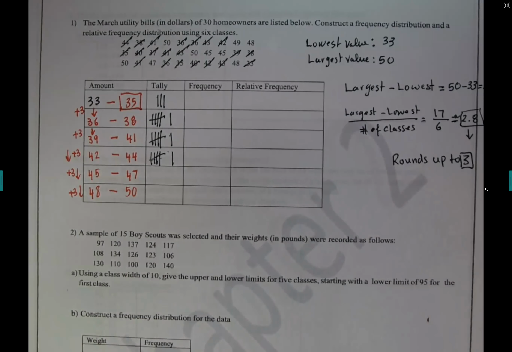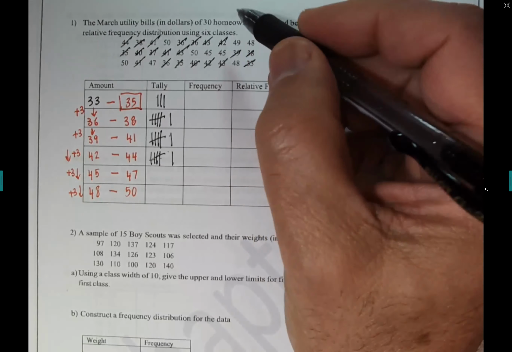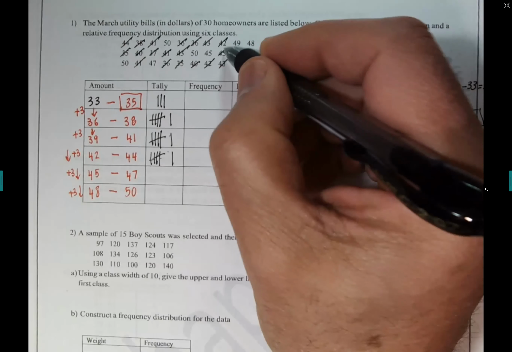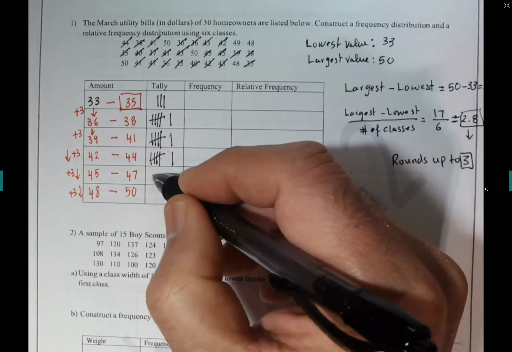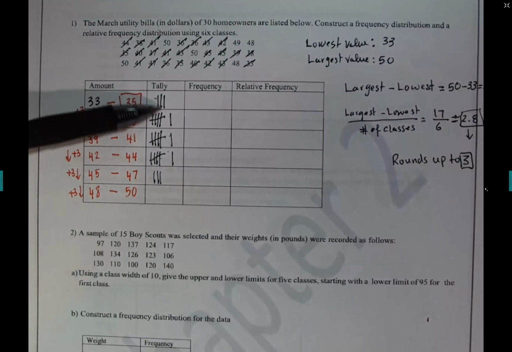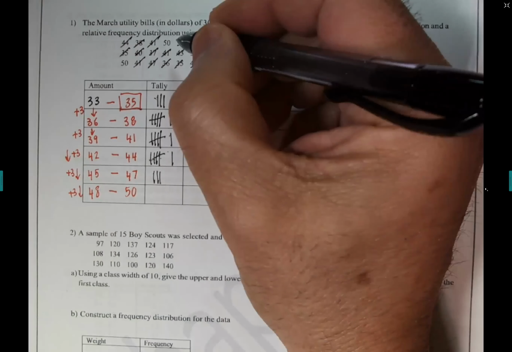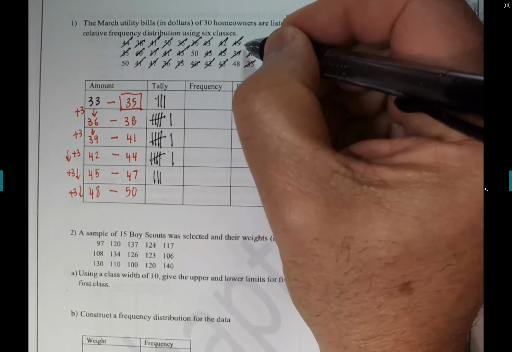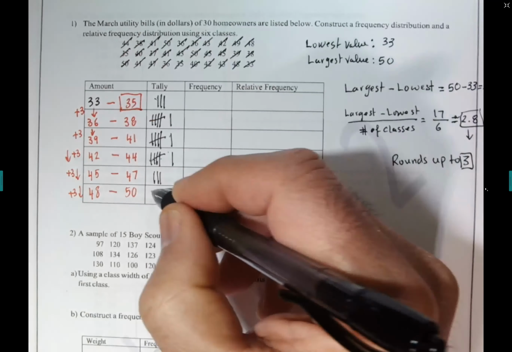45 to 47 inclusive. So 45 to 47, 1, 2, 3. Okay, so I got 6 and 6 and 6, 18 and 6, 24. There must be 6 at the very end. Let's see. 1, 2, 3, 4, 5, 6. We're correct.